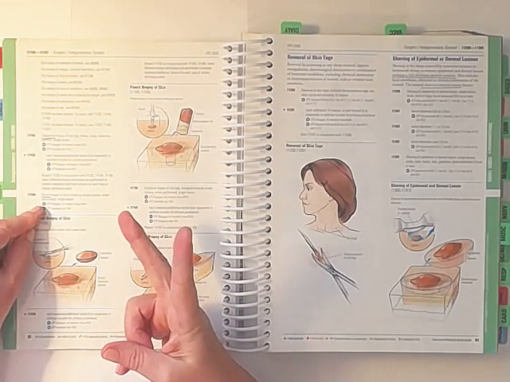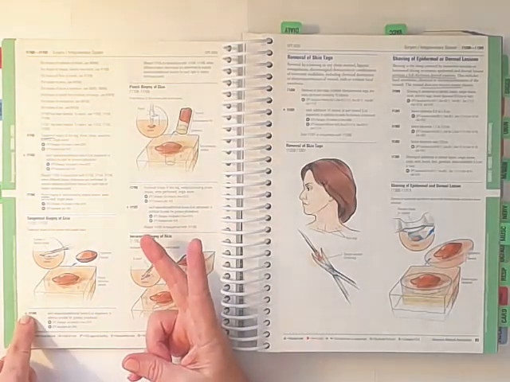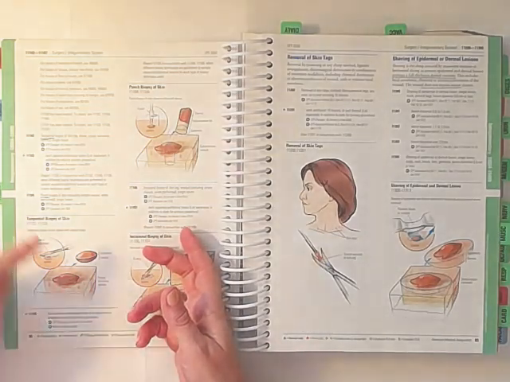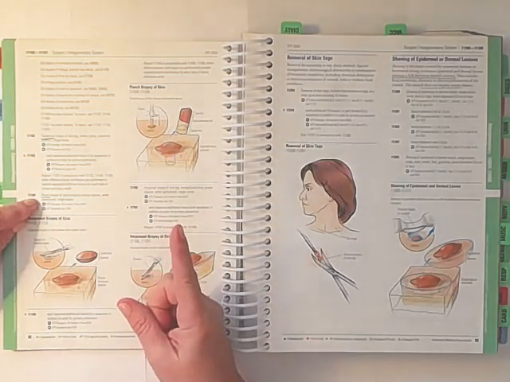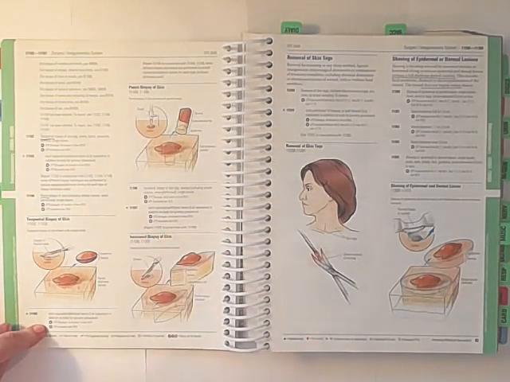We have 2 lesions. So down here is an add-on code for each separate additional lesion. So we would code 11104 for the first lesion, and then 11105 for the second lesion. And that's how we would code that.